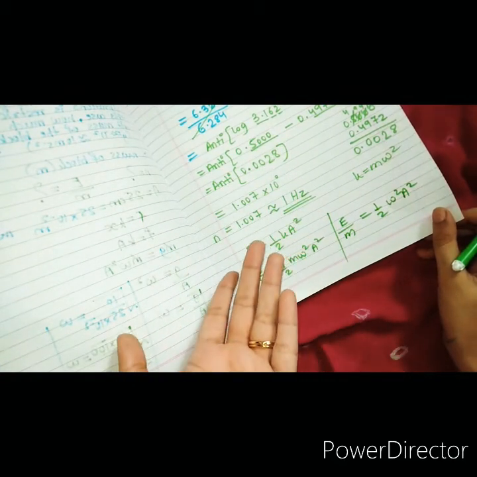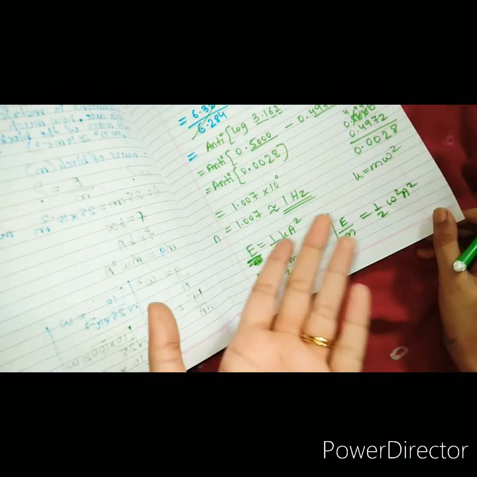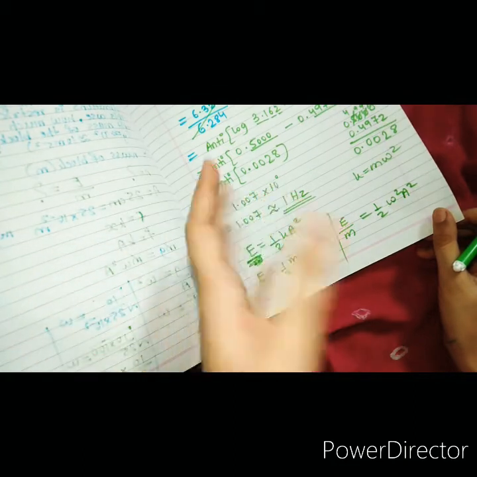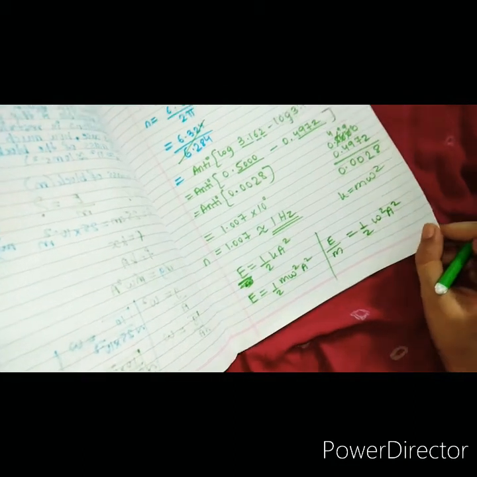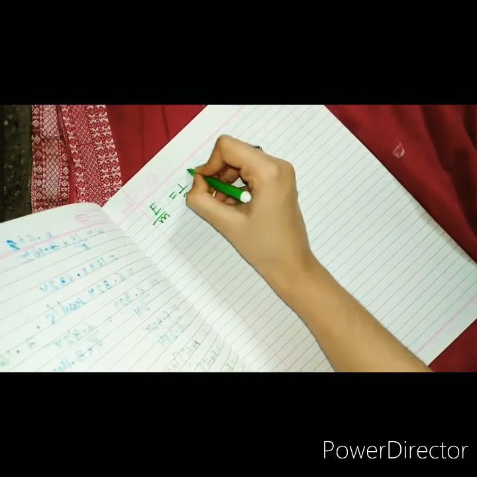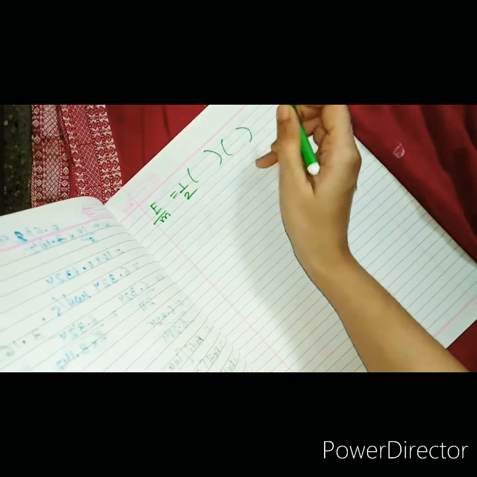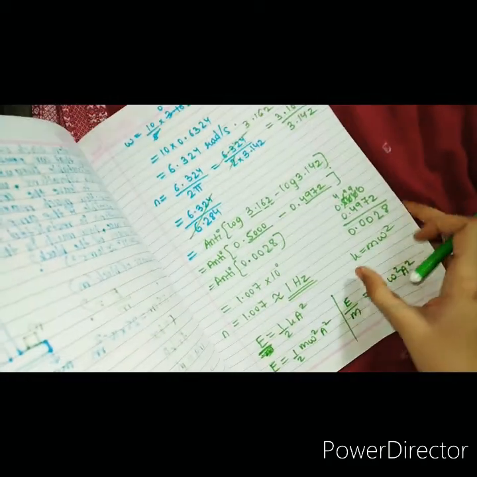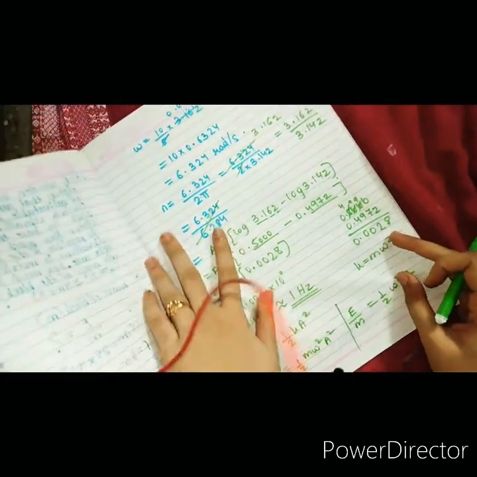Till now, was anything difficult to you? No, nothing was difficult. We just kept on writing the formulas and substituting and a bit of calculations. Half omega square A square. So E upon m is half omega square A square. What is omega? That we have obtained.